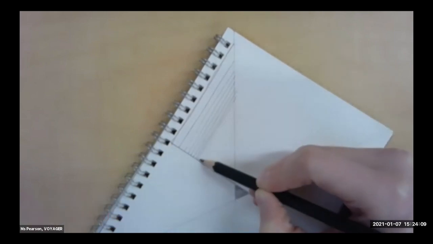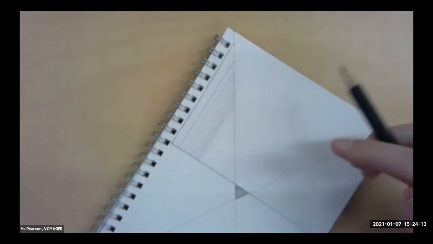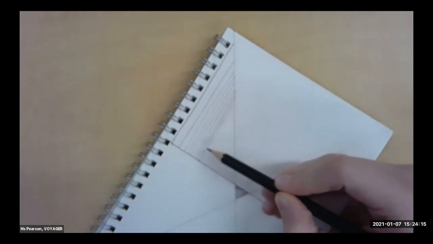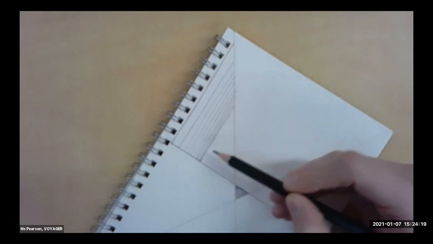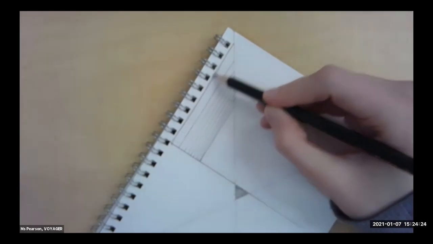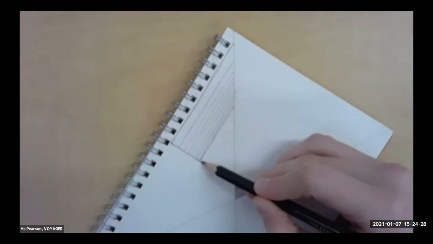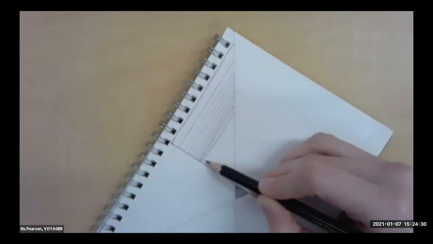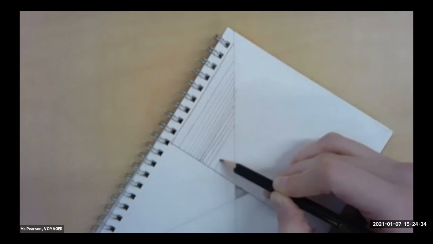Now I'm using a ruler, but Ms. Pearson, I see that you're just freehanding those straight lines. Either is okay, right? You can use a ruler if you want to and you're a perfectionist, or if you're just like me and you want to quickly do them and you trust your straight edge skills, go for it. All right, it looks like all my lines got really close. Now I'm going to space them out again.